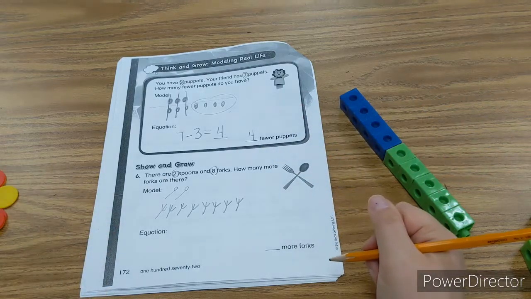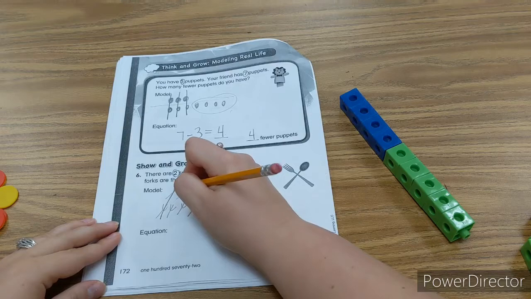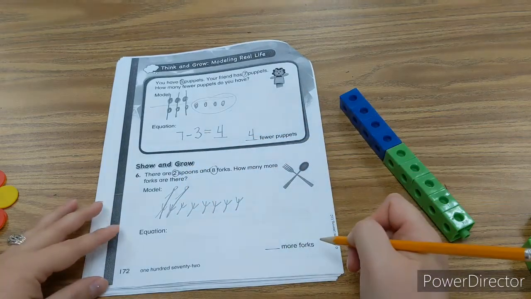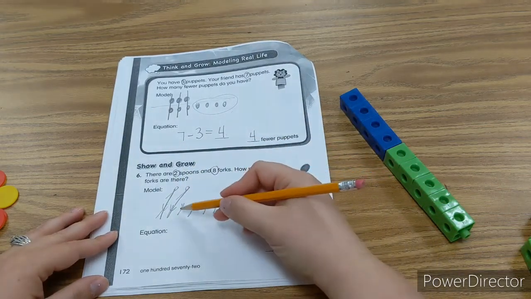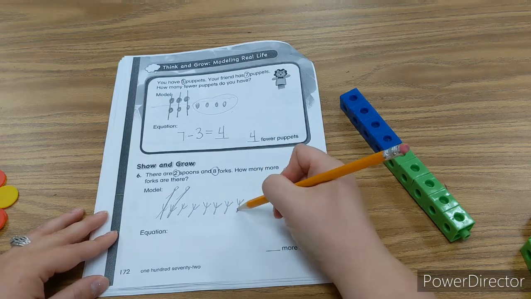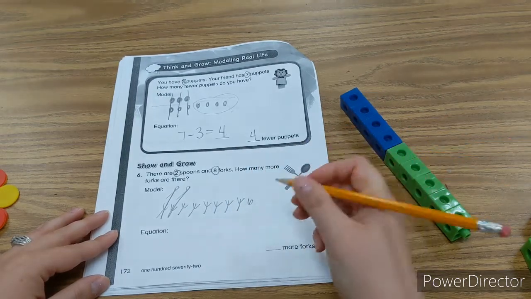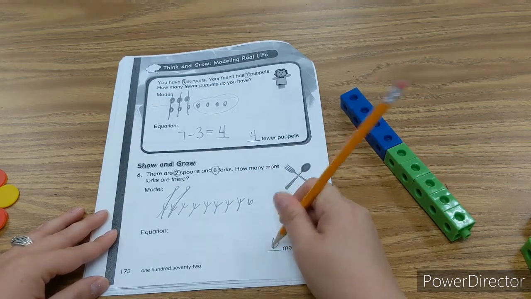Okay? And then we need to do our crossing out. Boom, boom. How many more forks are there? 1, 2, 3, 4, 5, 6. 6 more forks.